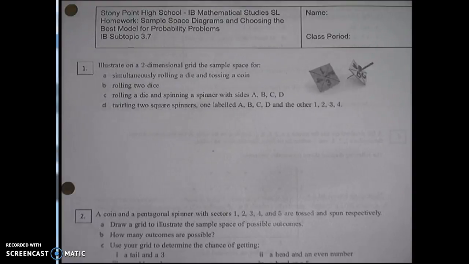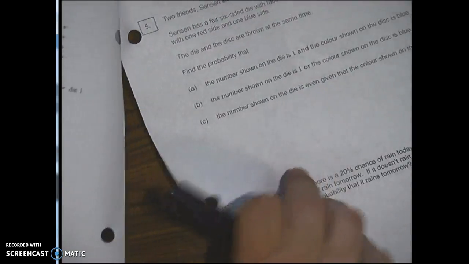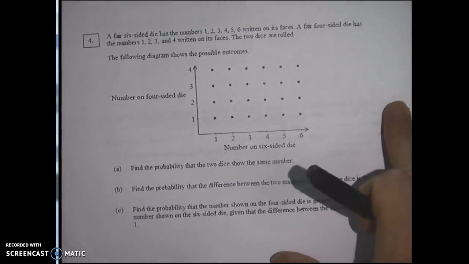Today I'm going to talk to you about sample space diagrams and then how to answer probability problems where there is no diagram given. We have to decide what kind of diagram to use. So I want to start with the sample space diagrams here.